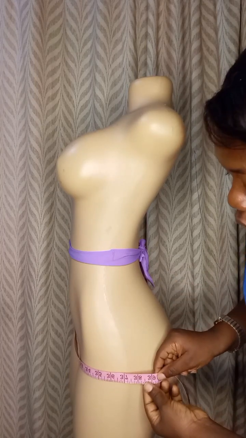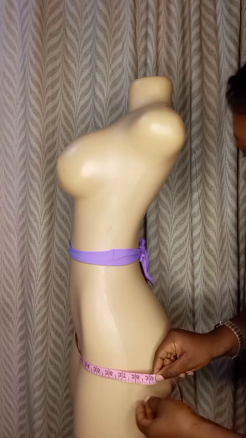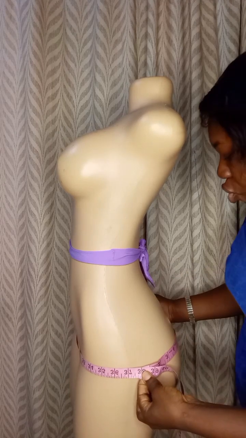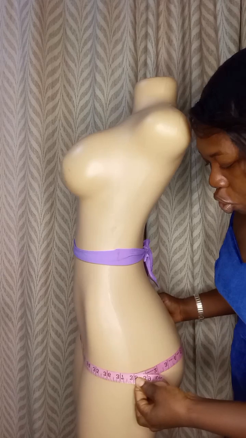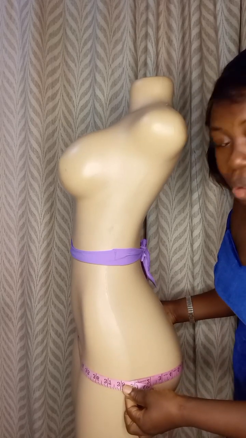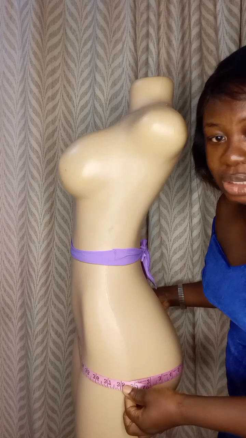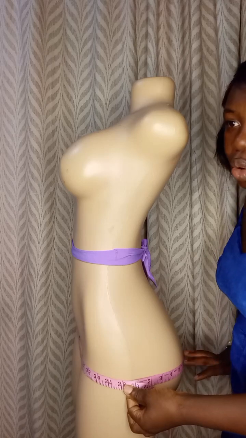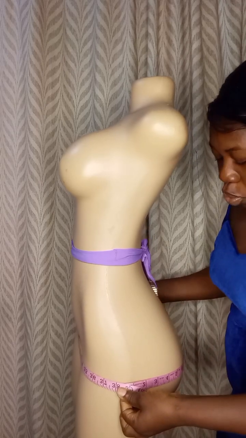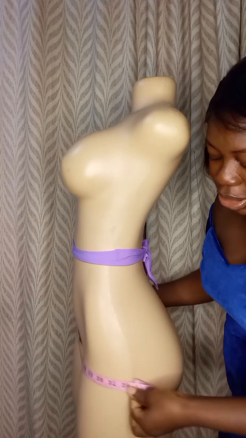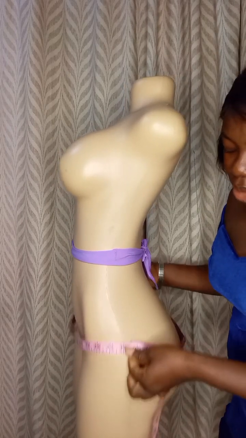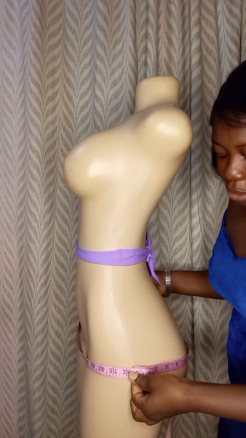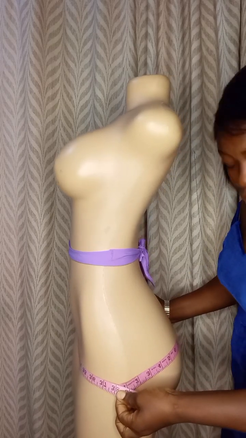Mind you, when you're taking your hip measurement, you don't just take that fullest part of the bum and leave it like that. You need to ensure that your tape measure goes round, so that when you're sewing on your clients or you wear your skirts, it's not tight at this place or looks awkward sometimes. Make sure the measurement allows movement up and down, so it is not so tight that it cannot move.